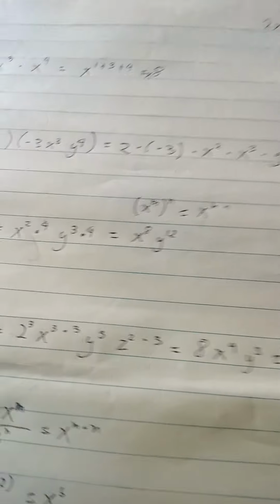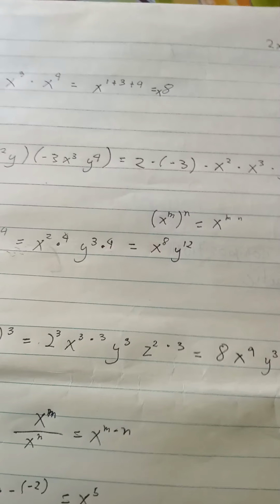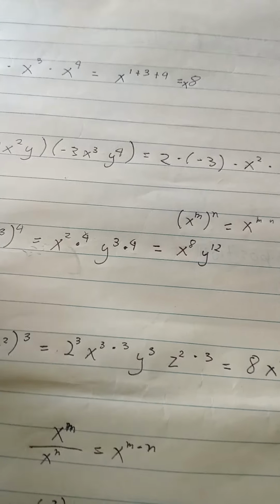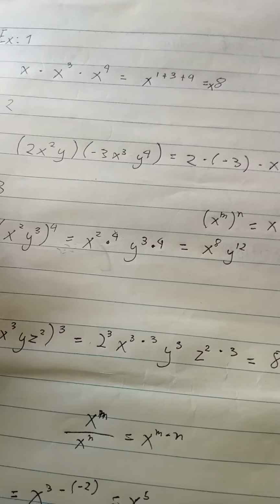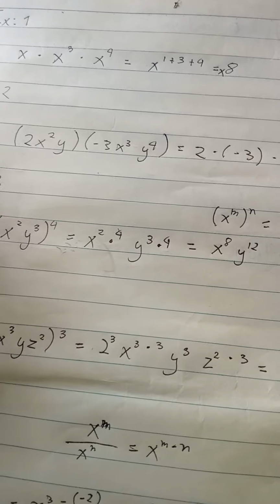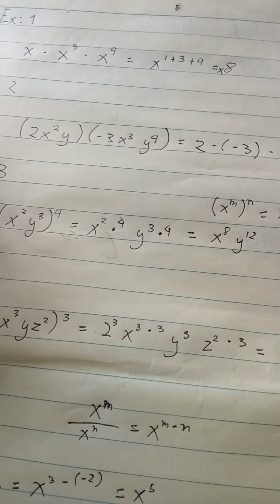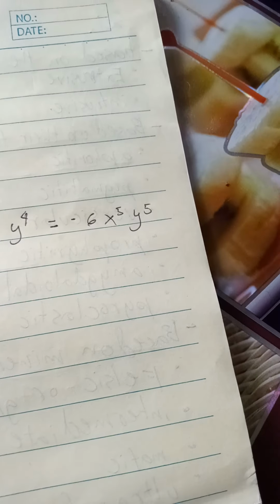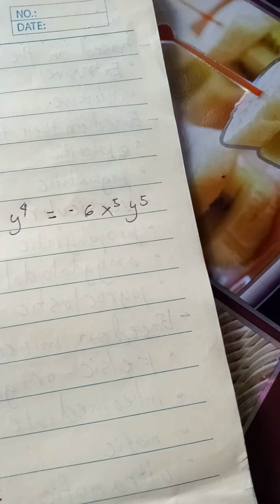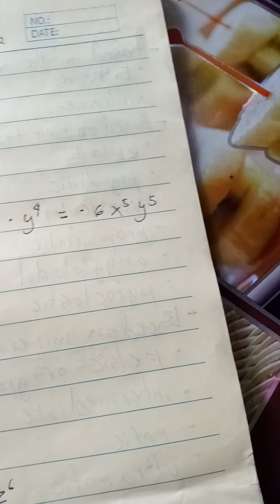First, we will sort out the values, turning our values into this, then combine every exponent that has the same base and also multiply the coefficients, and the result will be negative 6x to the power of 5 y to the power of 5.